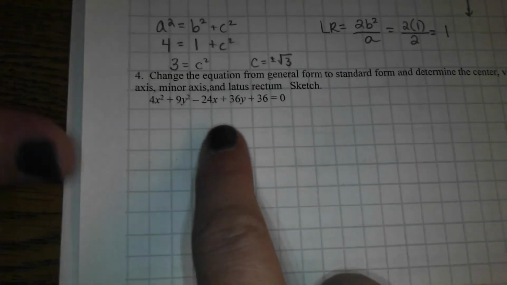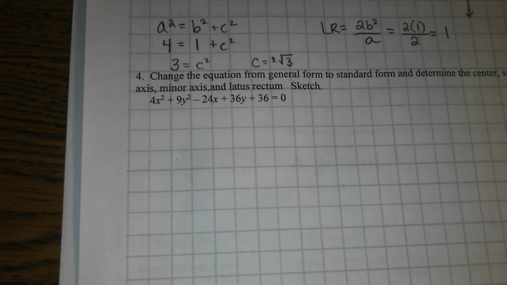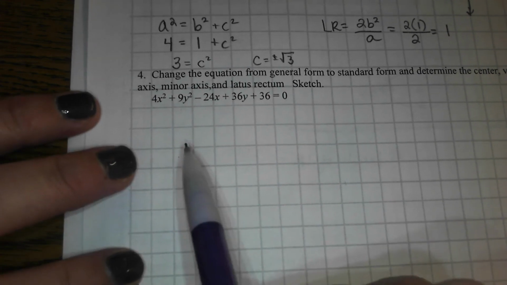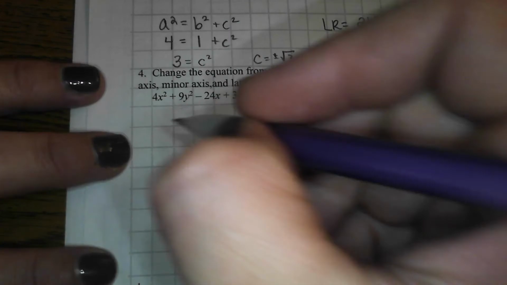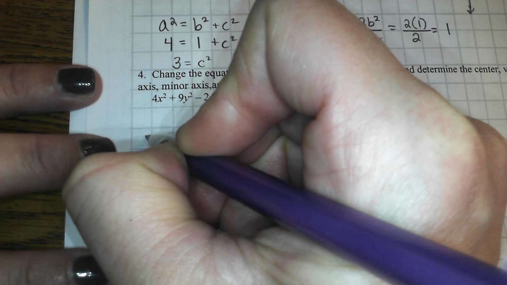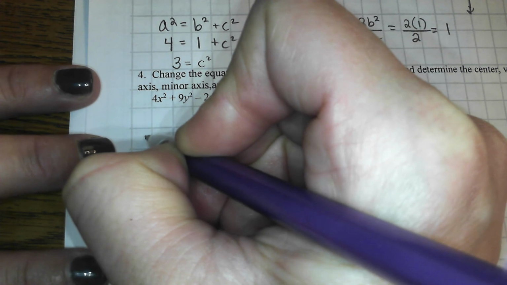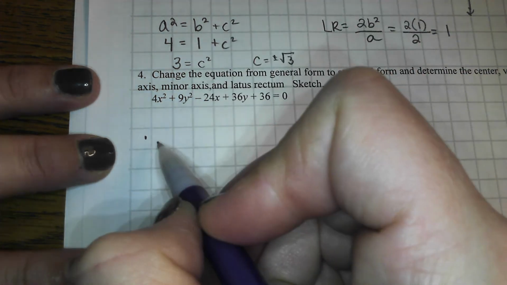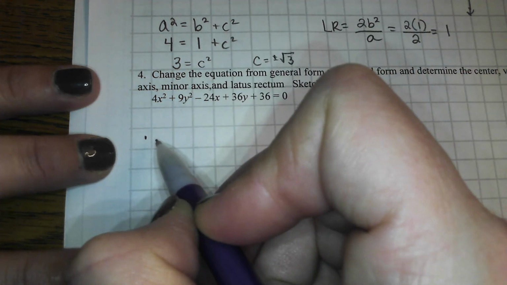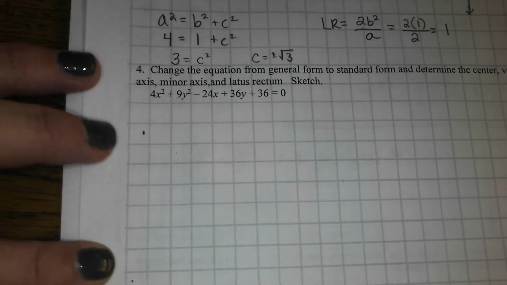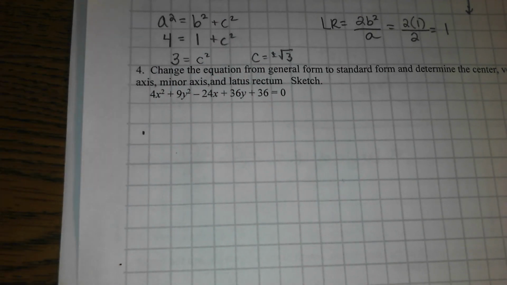Okay. So let's review changing by completing the square together one more time, and then I'll let you try to come up with all those features on your own. So rearrange. How should I rearrange this, Maggie? No, I want to rearrange my x's next to x's.